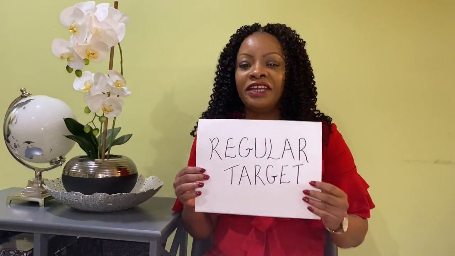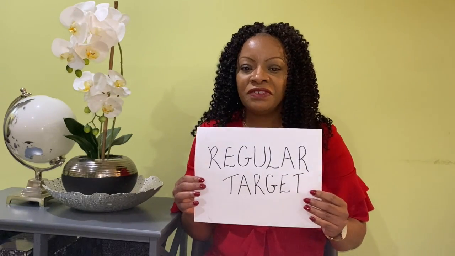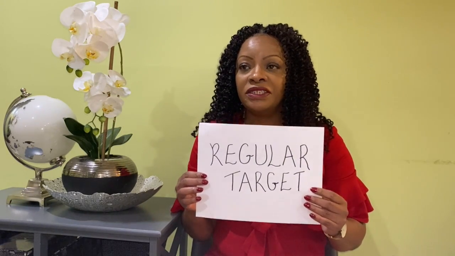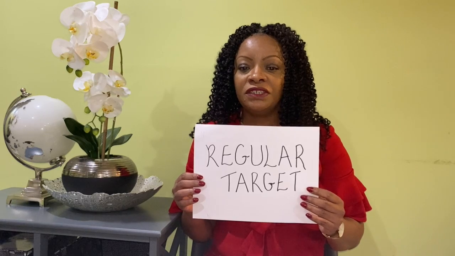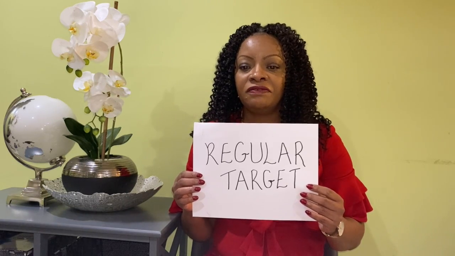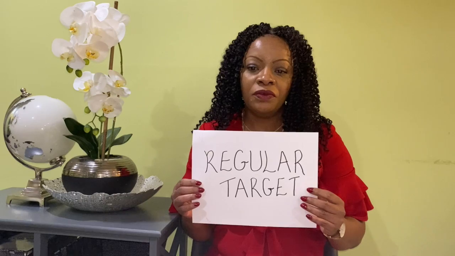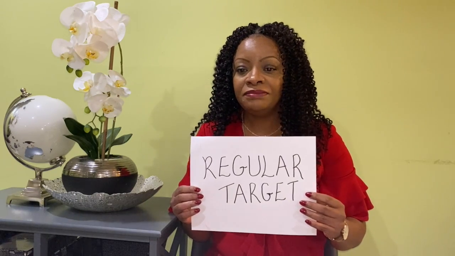Great. Now let's get right down to it. The first type of target is called a regular target. This type of target usually involves a modest level of success that can be achieved with a predictable amount of effort. How do you know it's a modest level of success? It's usually slightly higher than your best past performance.